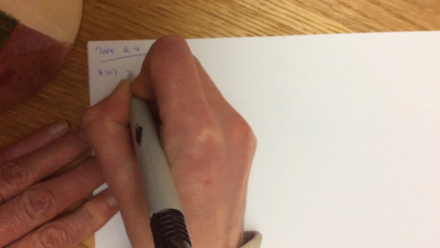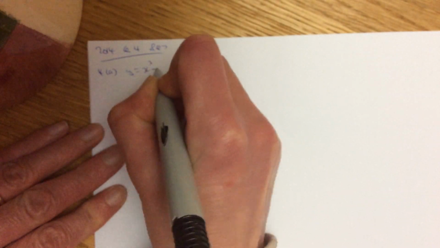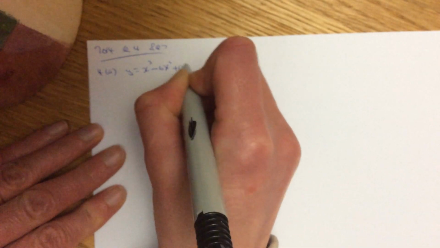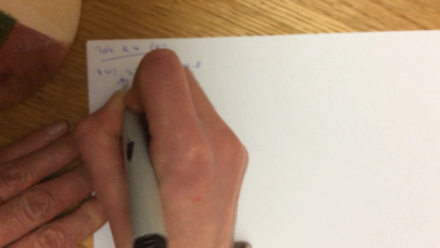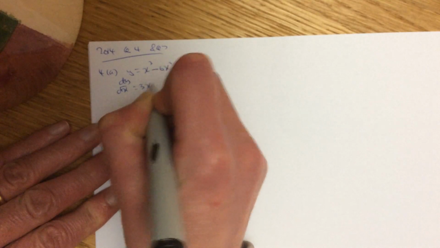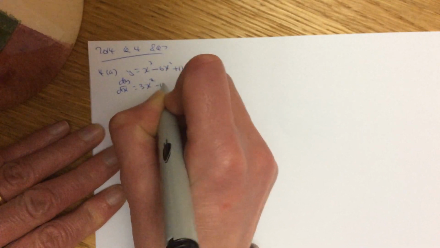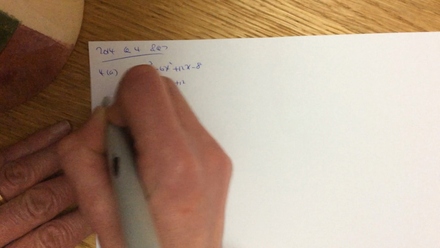Okay, going to have a look at 2014. We've got two questions. Question 4 and question 7. Question 4a. y equals x cubed minus 6x squared, add 12x minus 8. Differentiating that, you get 3x squared minus 12x, add 12.